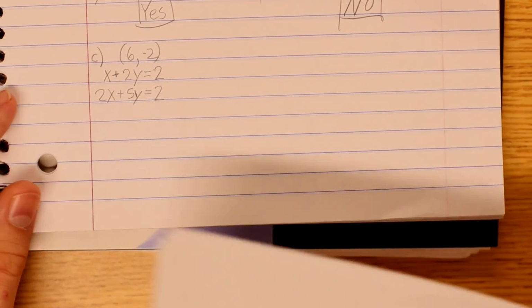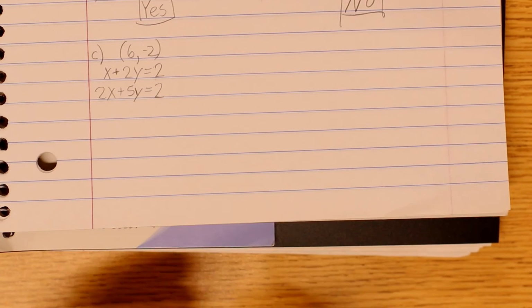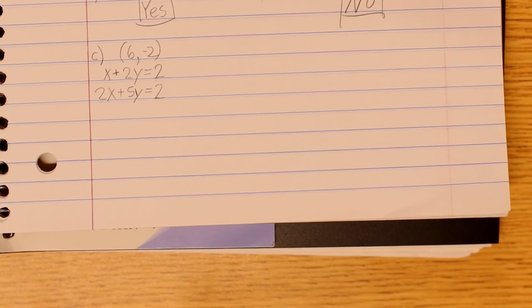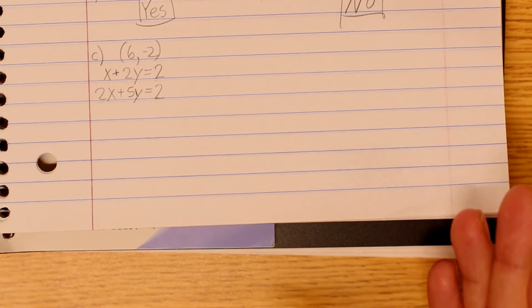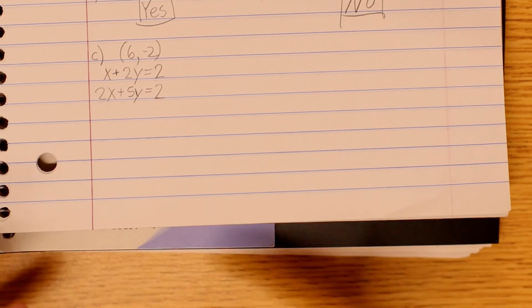All right, next we have this one. We have the ordered pair (6, -2), and you'll notice something: this time it's not written in y equals form. It doesn't have to be. You don't have to change it into y equals form to solve this problem. I want you to understand that. Don't feel like you have to solve it to fix the whole situation.